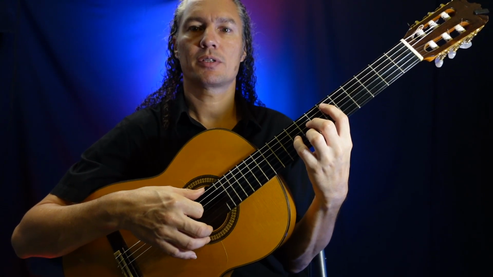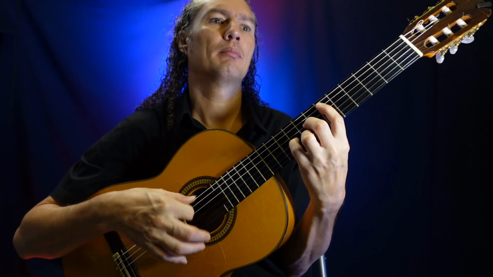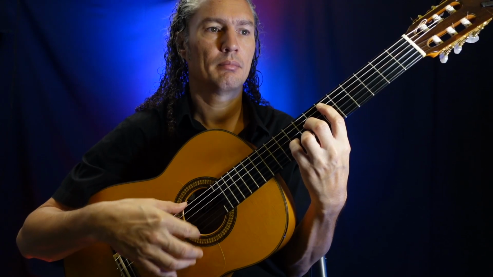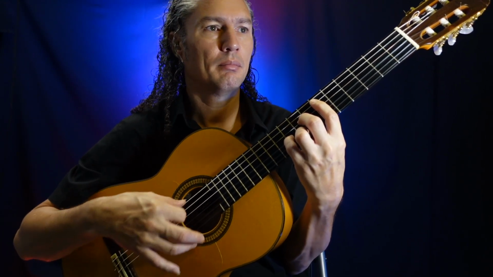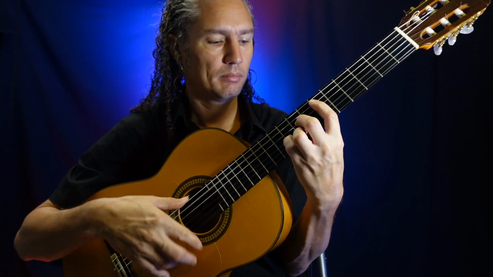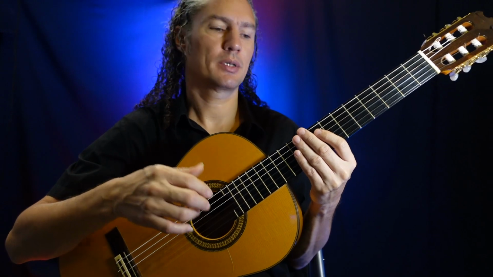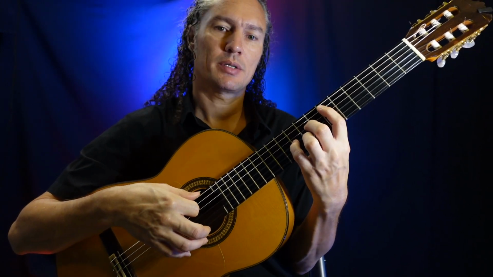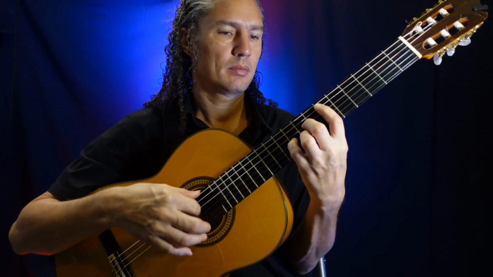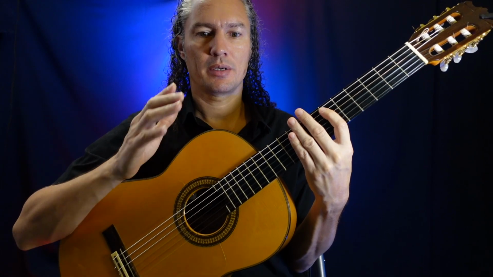So let me play the first 2 bars, yeah. Then it goes to the next 2 bars. Well, what you can see I'm doing here is continuously strumming basically in the rhythm, right?